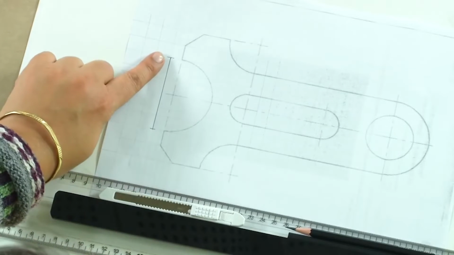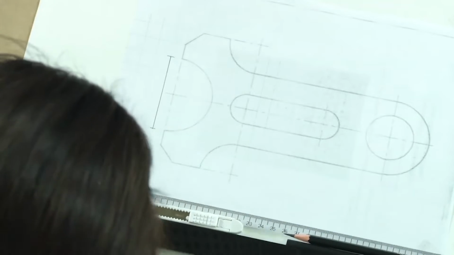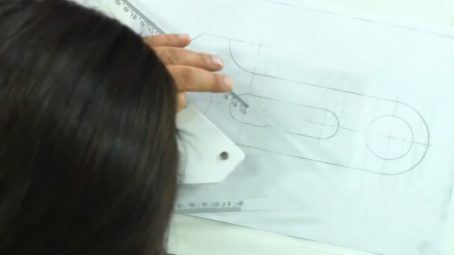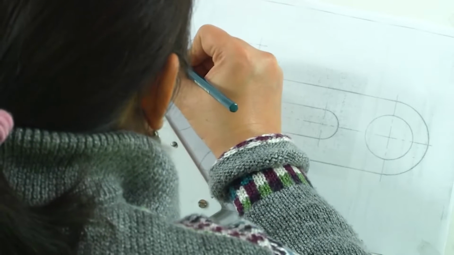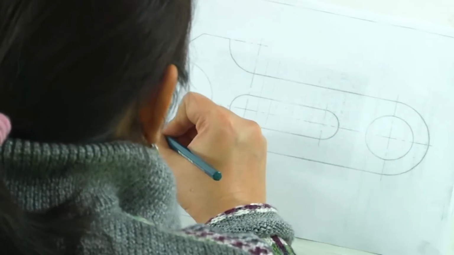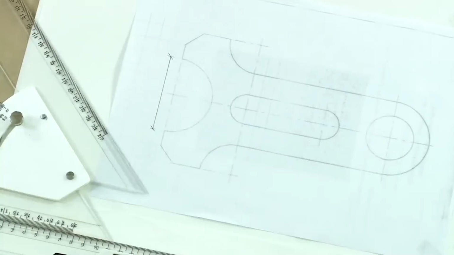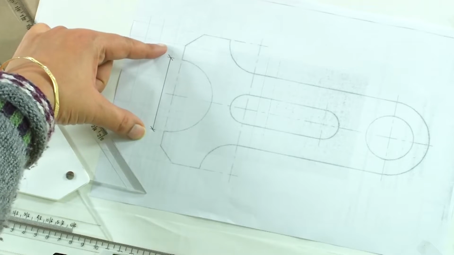So these are small lines which are marking the ends of this. At an angle to these lines, say an angle of 45 degrees, we will mark another line. This is the dimension line.